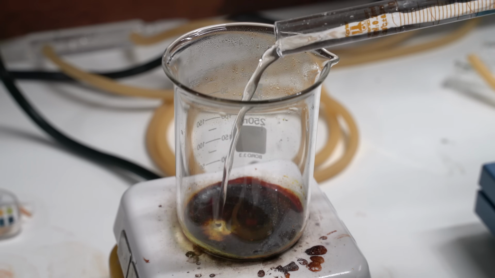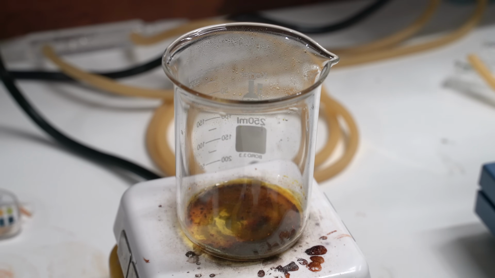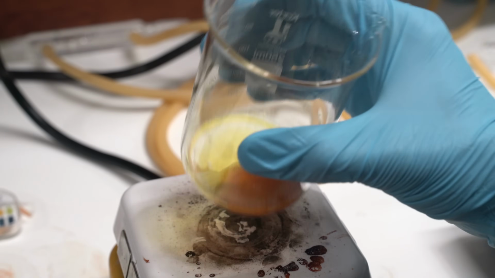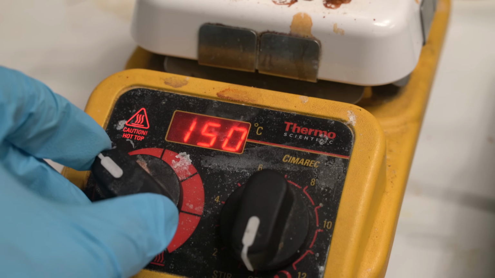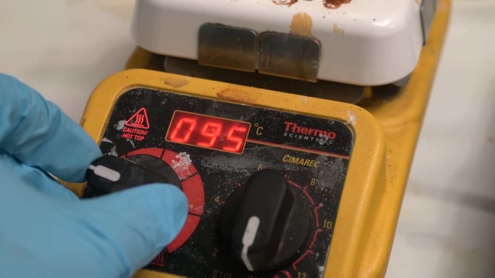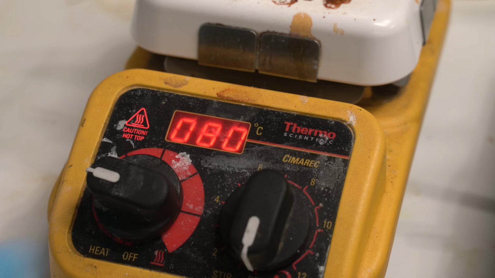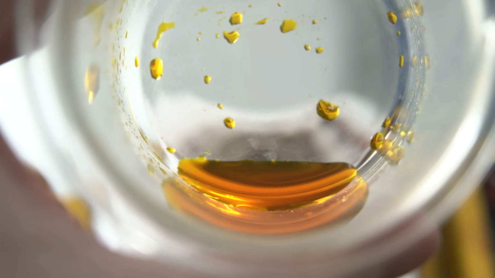Realizing this, I decided to redissolve the gold in aqua regia and start the drying process over again. This time, I was much more careful and didn't overheat the mixture. I kept the hot plate at a gentle 80 degrees Celsius the whole time. The result was this small pool of a dark orange liquid.